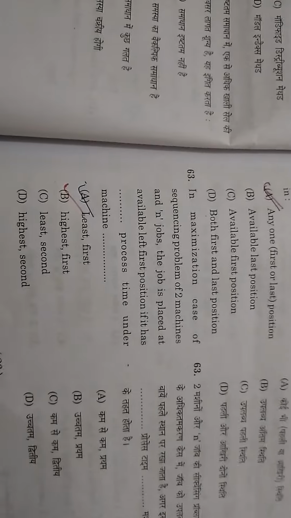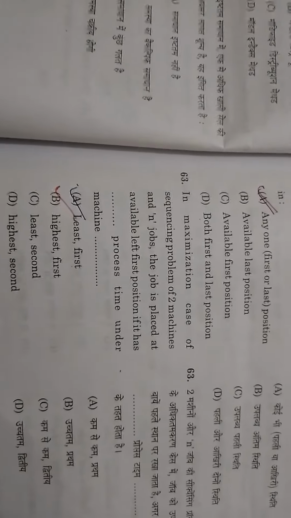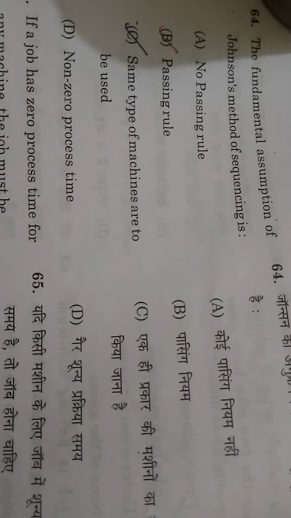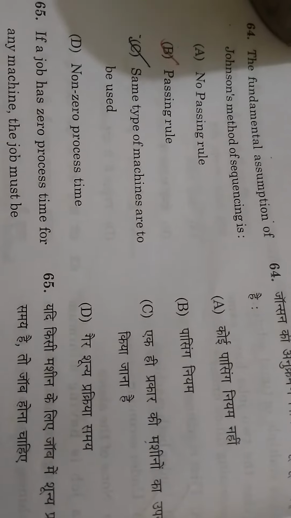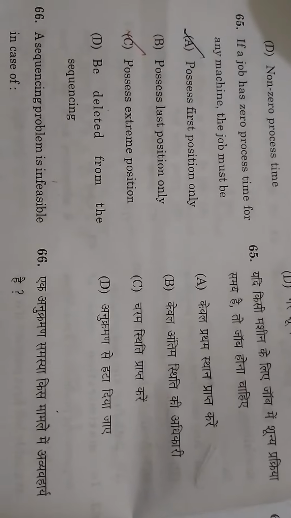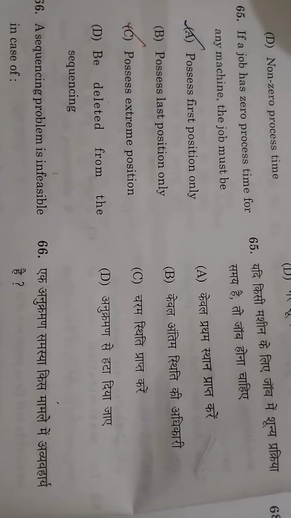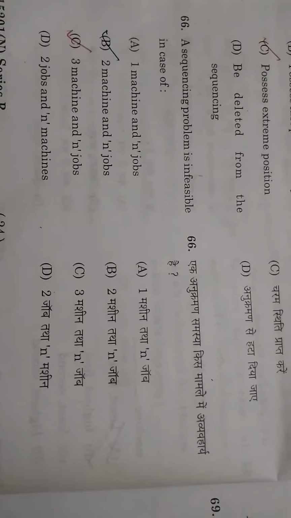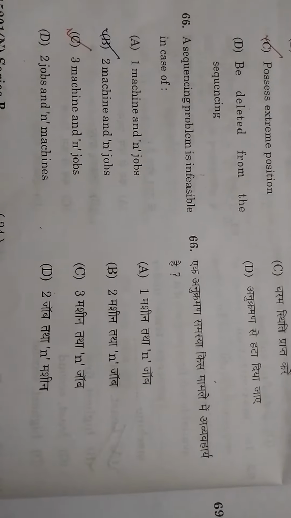Fundamental assumption of Johnson's method sequencing is, so option passing rule. If a job has zero process time for any machine, the job must be, it's option C, processed at extreme position. A sequencing problem is feasible in case of, it's option C, 3 machine and n jobs.